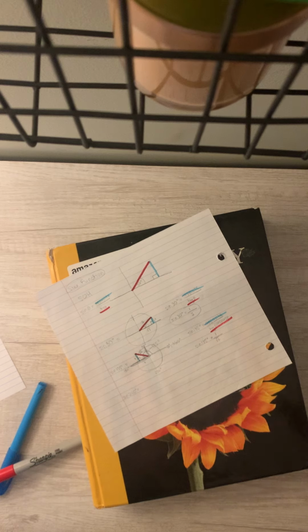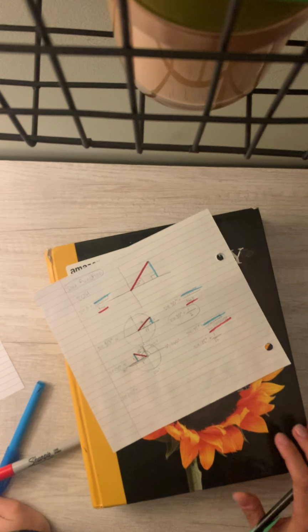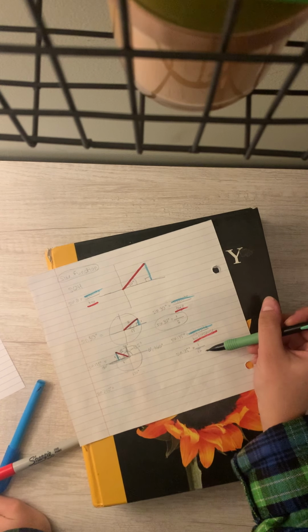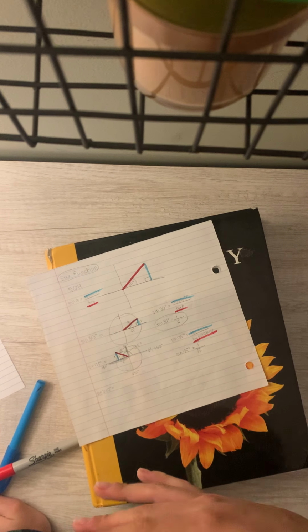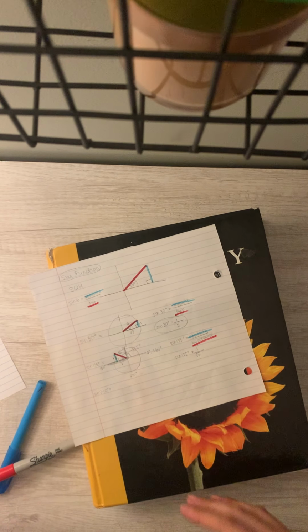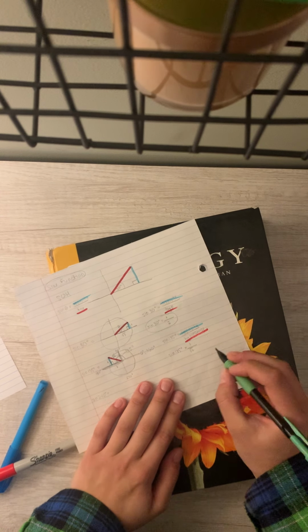So I noticed also on your paper that you had gone through the process of what's called rationalizing the denominator. So when you have a square root in your denominator, like you do with the solution to this problem, that's not ideal. It's okay to have them in the numerator, but you try to avoid having them in the denominator here.